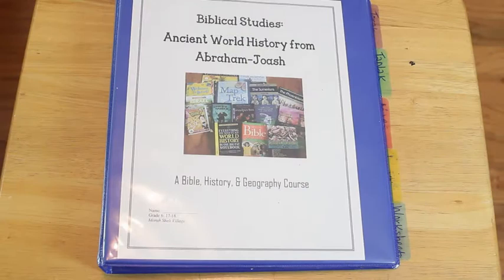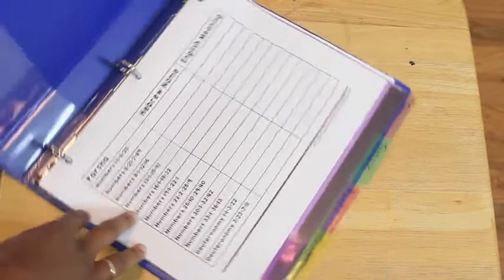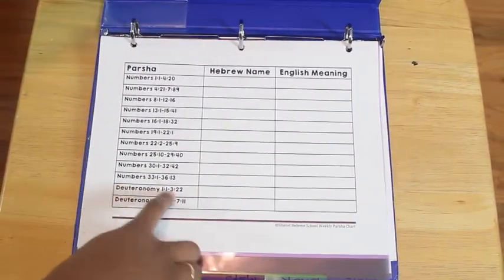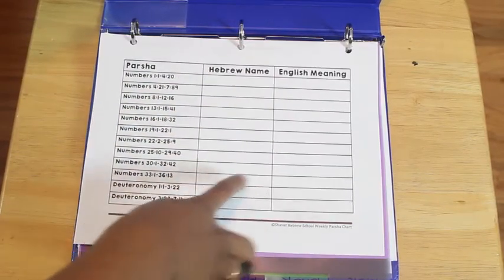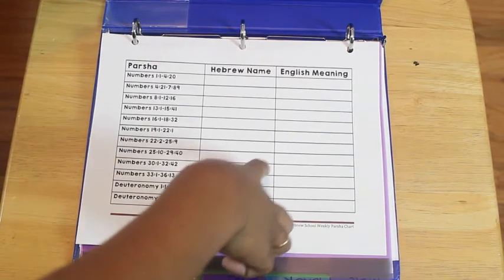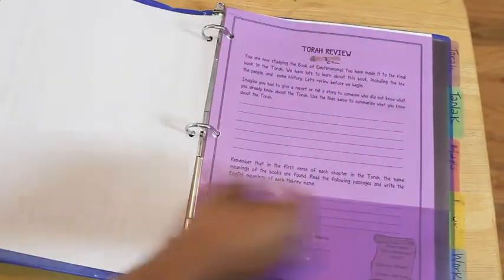Okay, so binder cover, and I leave this at the very beginning of their binder. It's just a parsha chart. So like we're starting with Deuteronomy, so they will enter the Hebrew name. So right here, Devarim, they'll just write Dalet, Veit, Resh, Yod, final Mem, then they'll write the meaning words, right? And there's 2 pages of that until we get through Deuteronomy.